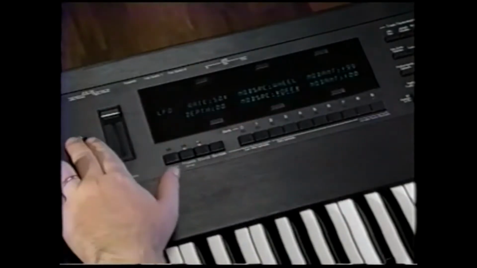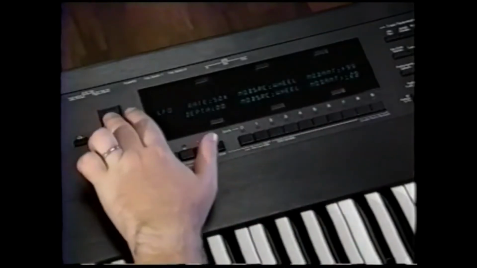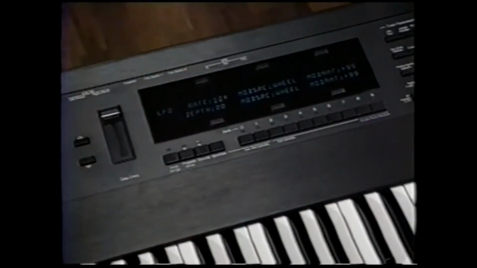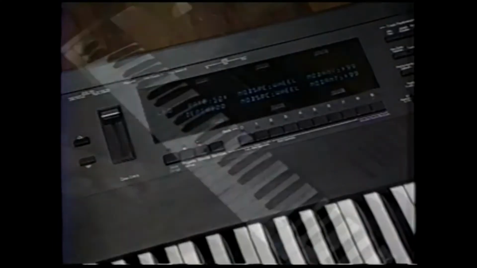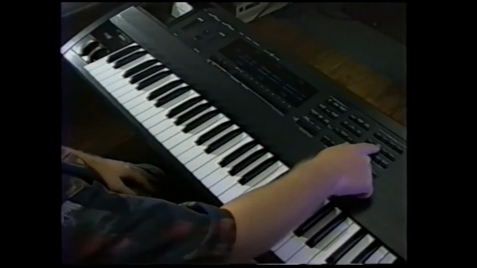Use the soft button to select the Rate parameter. Use the Data Entry slider or the up-down arrow buttons to adjust LFO rate. Press the Pitch Mod button and set the LFO to plus 99.